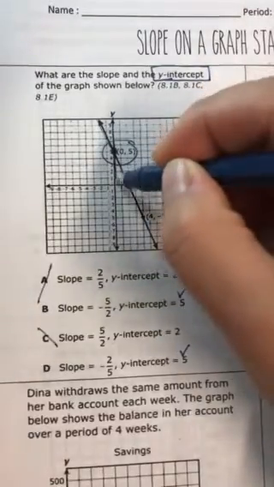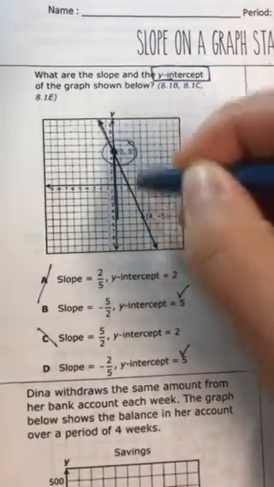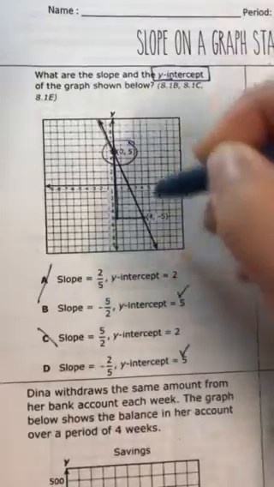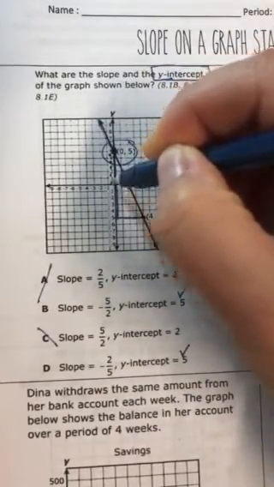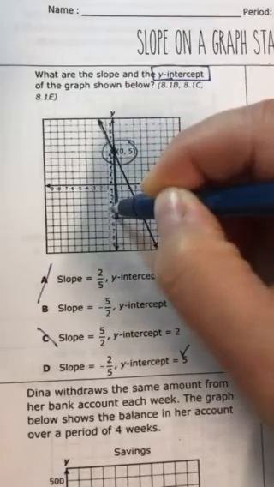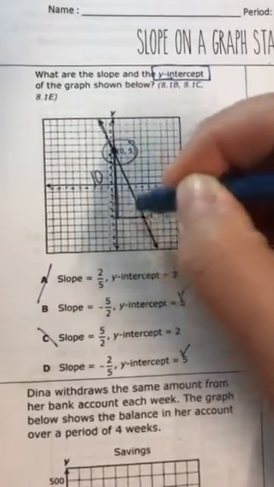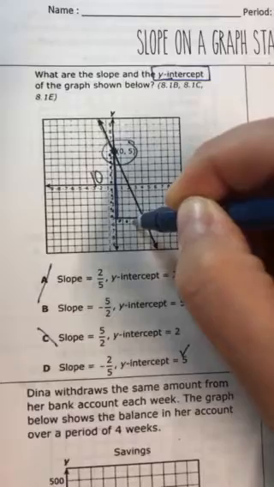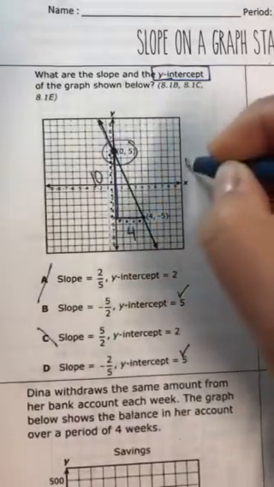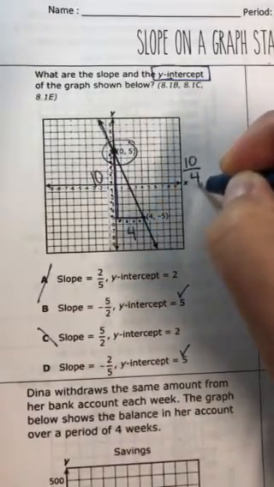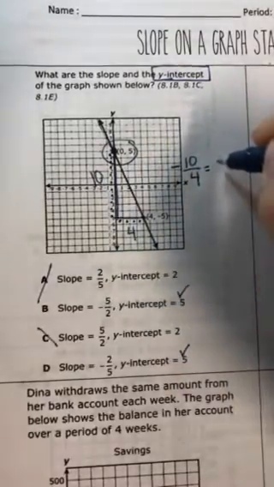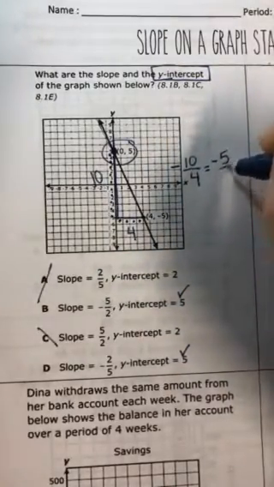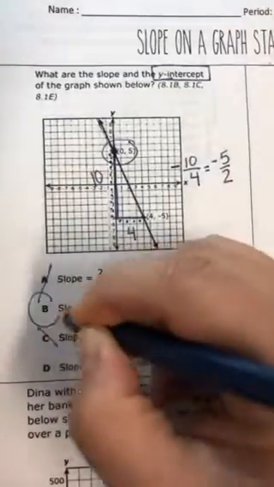Then we find the slope, connecting 2 points with our staircase or our triangle or whatever you want to call it, and then count 1, 2, 3, 4, 5, 6, 7, 8, 9, 10. 10 units tall, 1, 2, 3, 4, 4 units wide. So my slope is 10 over 4. It's going down from left to right, so that's a negative 10 over 4, which simplifies to negative 5 over 2. So the slope is negative 5 over 2.